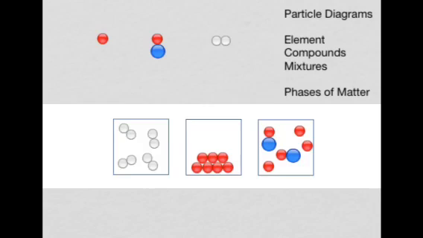When you see only one type of circle, that's supposed to be representing an element, right? Elements are comprised of only one type of atom. If you see two different circles or more together, then that's supposed to be representing a compound.